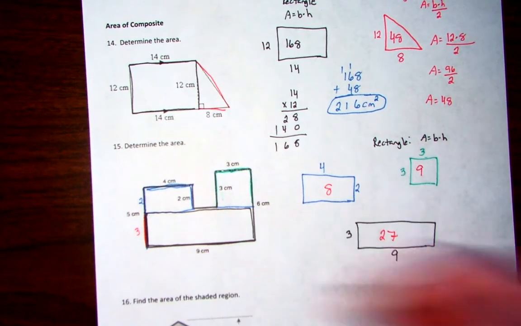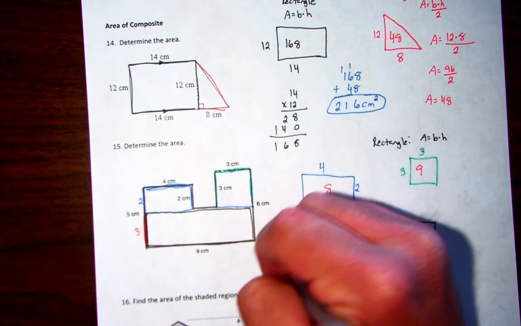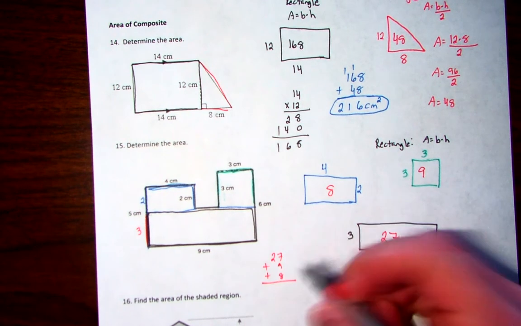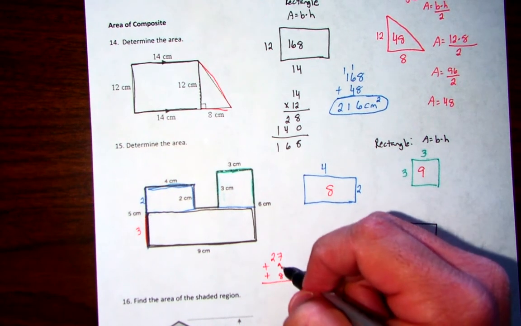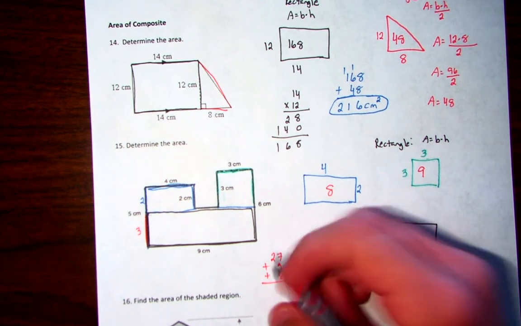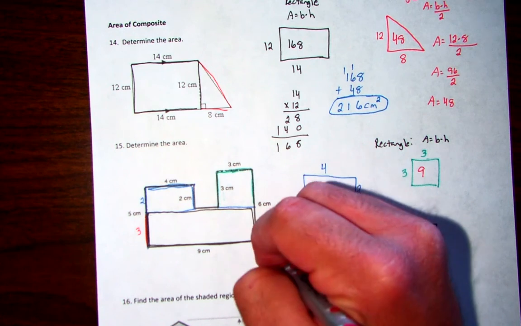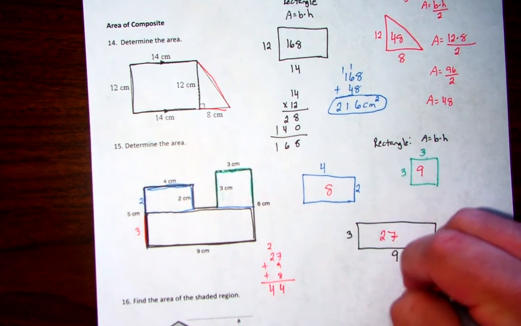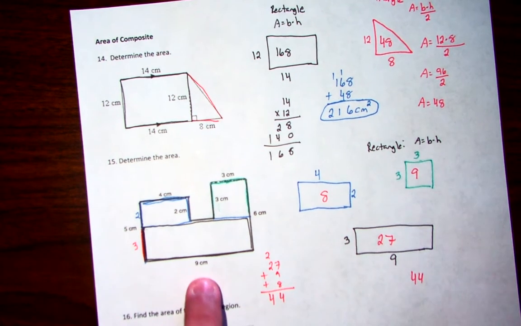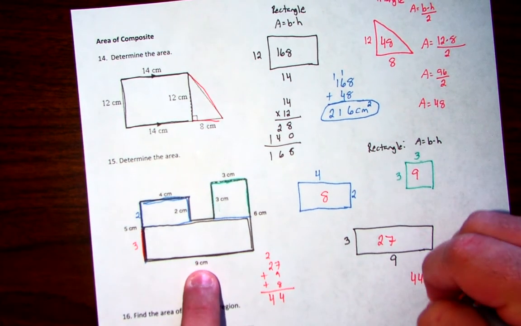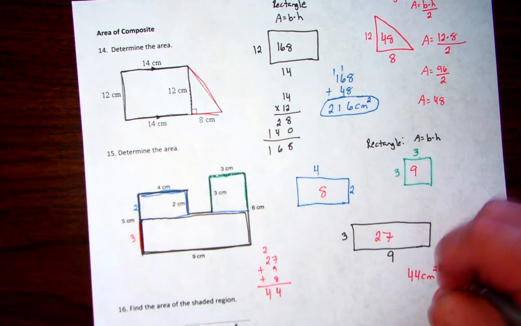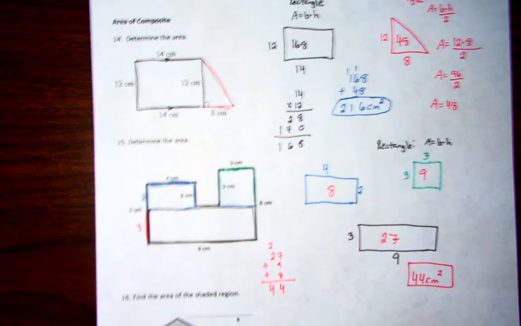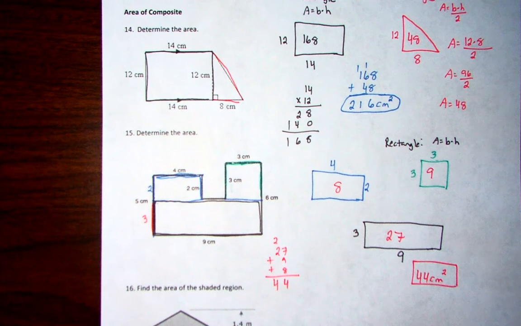So 27 plus 9 plus 8. 9 plus 8 is 17. 17 plus 7 is 24. And that's 4. Oh, look at that. You get 44. My units are centimeters, and I have to square it. There you go. Let me separate this out for y'all just a little bit here.